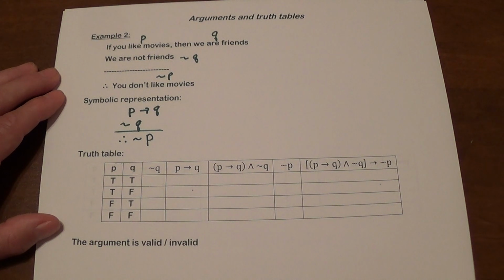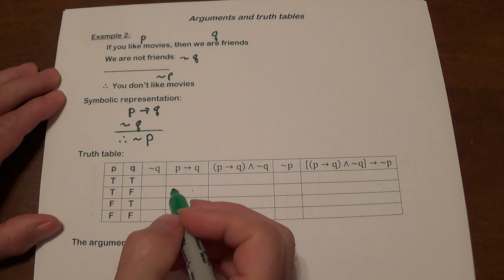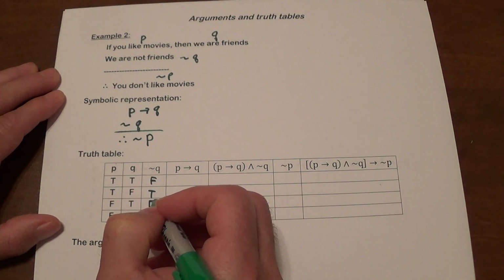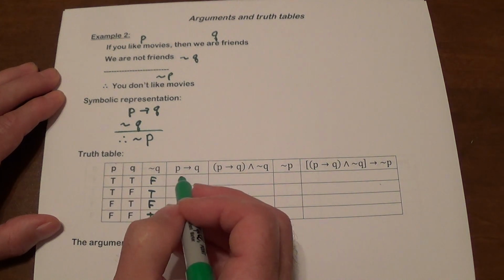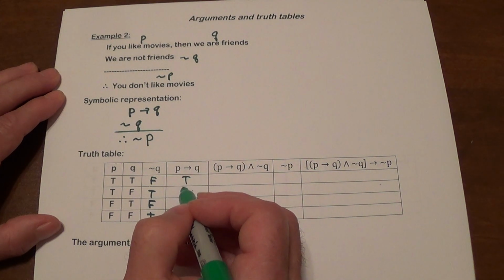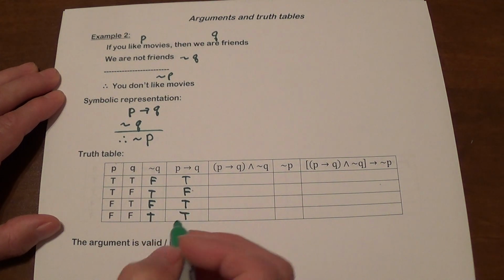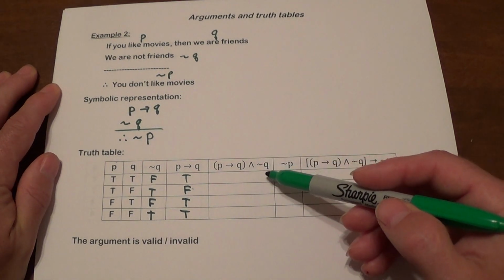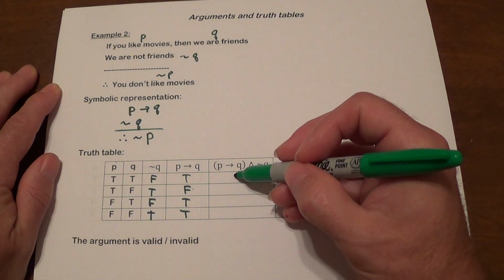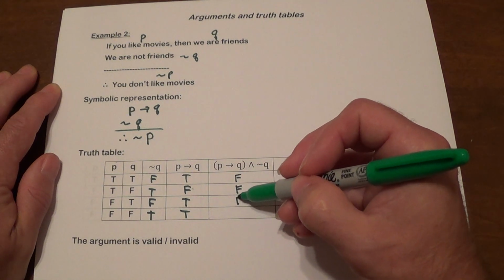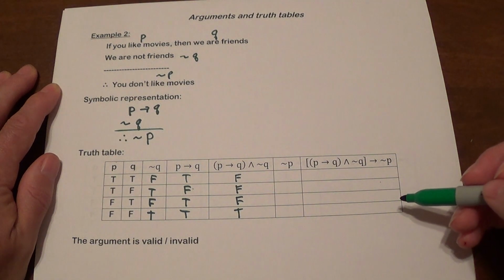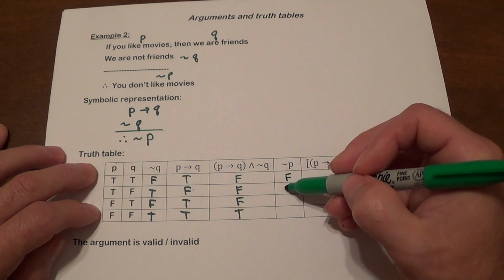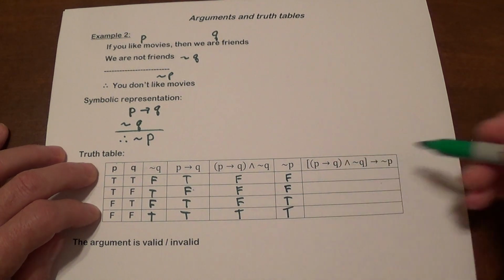So I already pre-filled this one out. So let's see, not Q, we have false, true, false, true. P implies Q is going to be true, false, true, true. So now we're doing P implies Q and not Q, so that's these two. It's going to be false, false, false, true. Not P is going to be false, false, true, true.